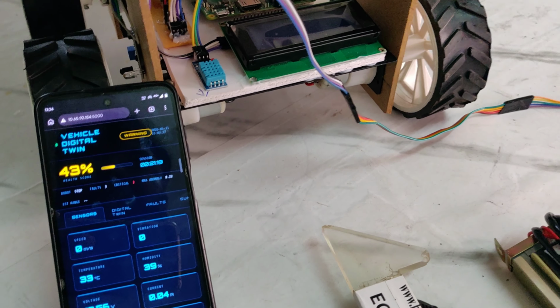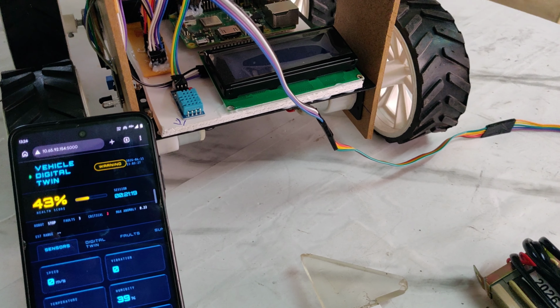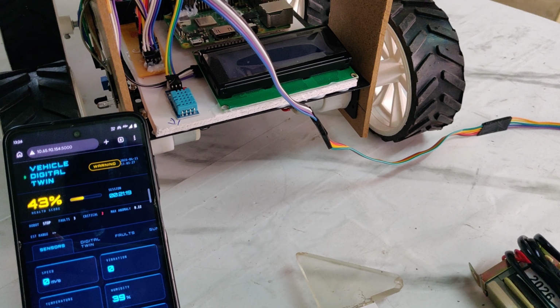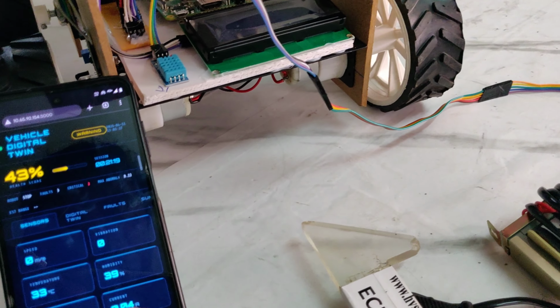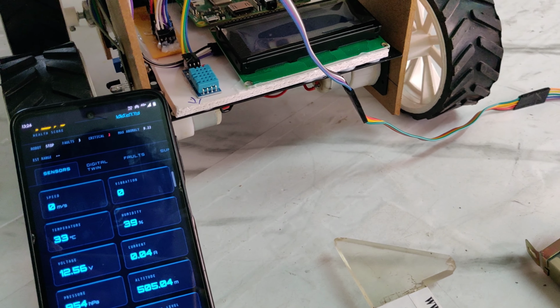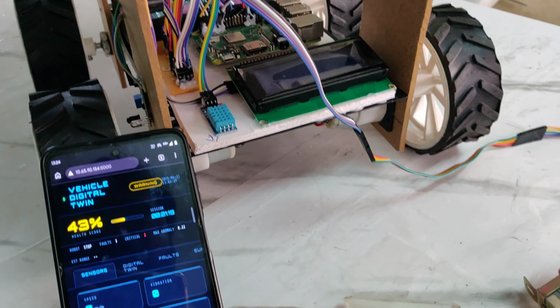Current above 2 amps up to 3 amps is a warning status, and above 3 amps is going to be the critical status. And the pressure and altitude are directly taken from the environmental parameters, and the fuel. So you can see the fuel indications. And the next, these are the live parameters.